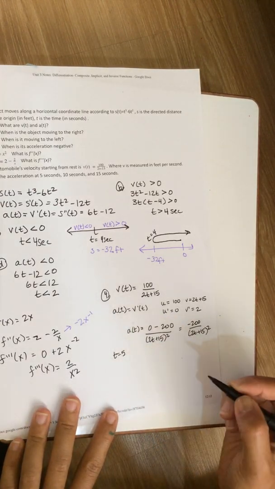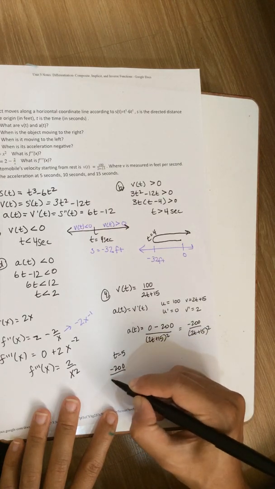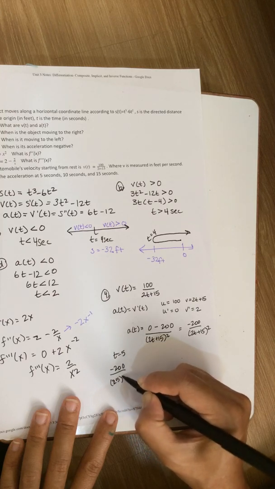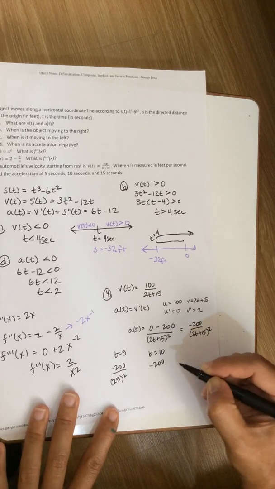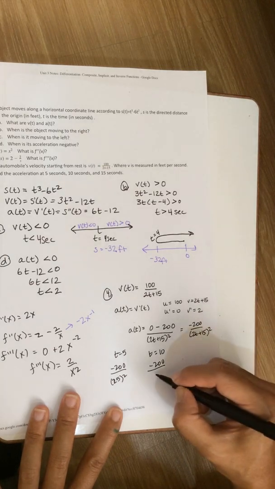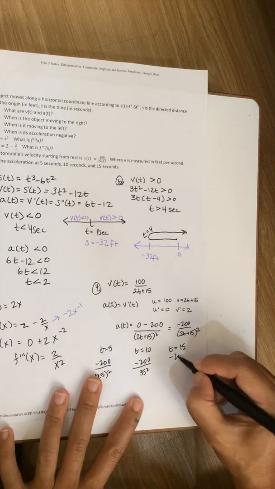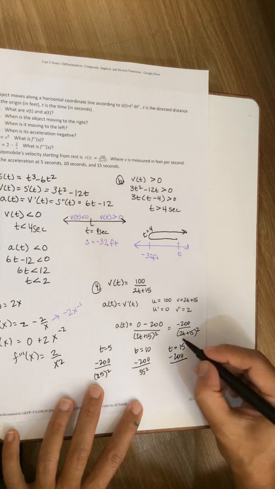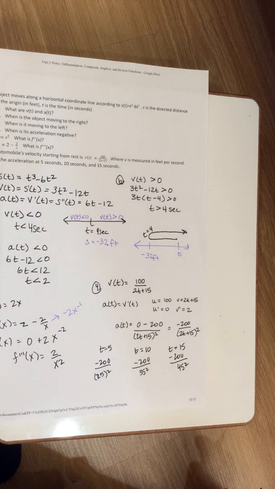When t equals 5, I would end up with negative 200 over 2 times 5 is 10, so 10 plus 15 is 25 squared. When t equals 10, I would end up with negative 200 over 2 times 10 is 20, 20 plus 15 is 35 squared. And when t equals 15, I would end up with negative 200 over 2 times 15 is 30. 30 plus 15 is 45 squared. Right? And I could evaluate all of these. I'm not going to put it in my calculator.